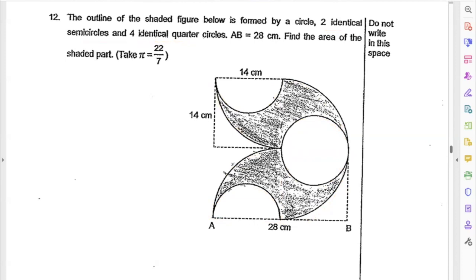The question is, find the area of the shaded part. If you look at the shaded part, it consists of 4 identical shapes. Where are the 4 identical shapes? Let me show you. The first one is here. This is one. The second one is here.